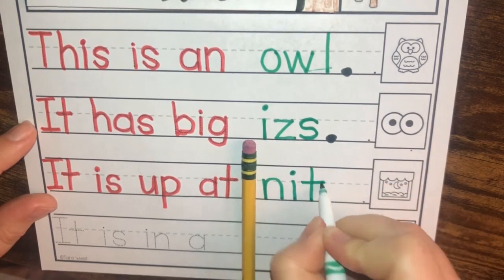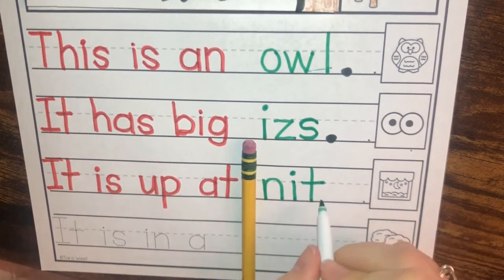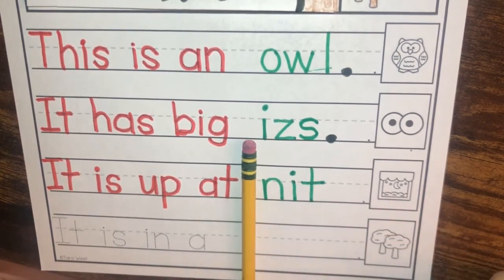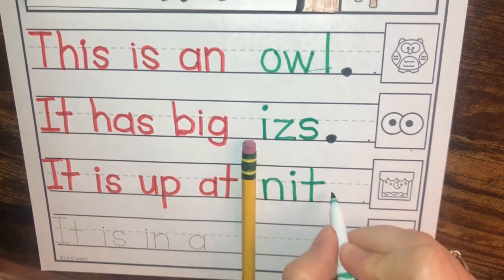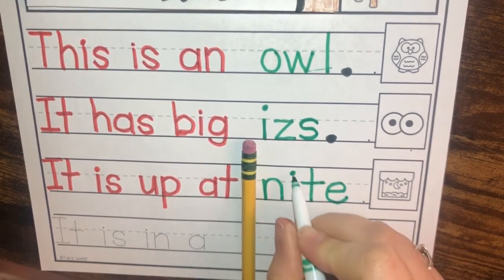Good job. Now some of you said, wait a minute, the I said its name, so should we have a magic E? Well, it's up to you. What do you think? This is not the correct way to spell night, so we're just using our sounds and doing the best we can. But if you want your reader to remember, don't say it, say night.